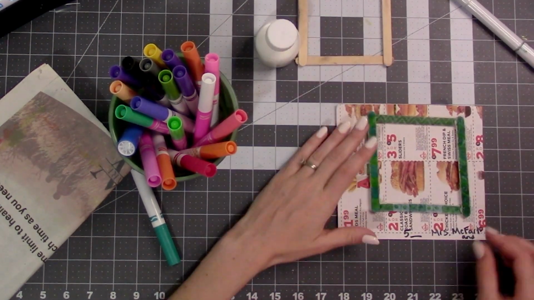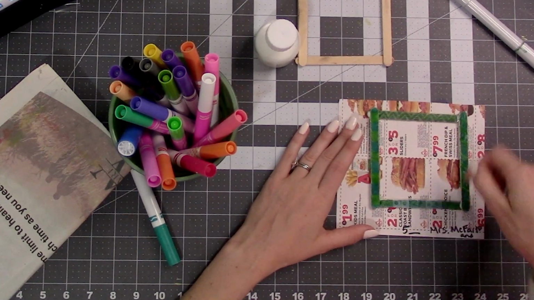So that is it for today. Next time we're going to learn about kente cloth and we're going to start our weaving, all right?